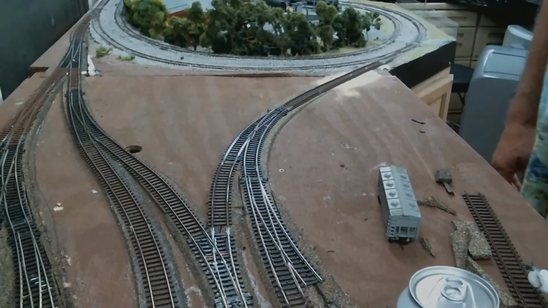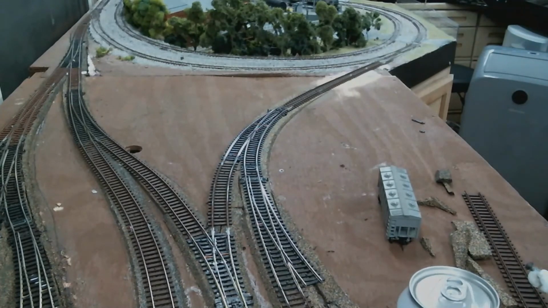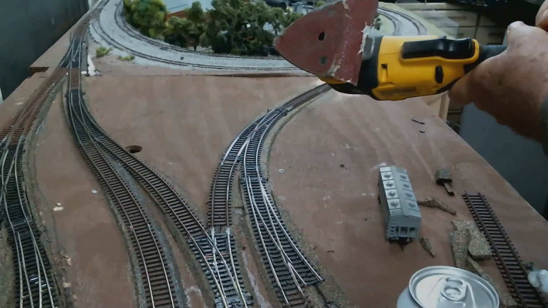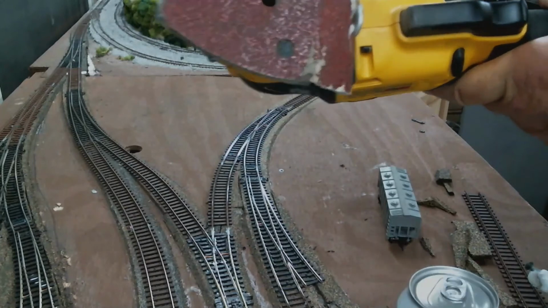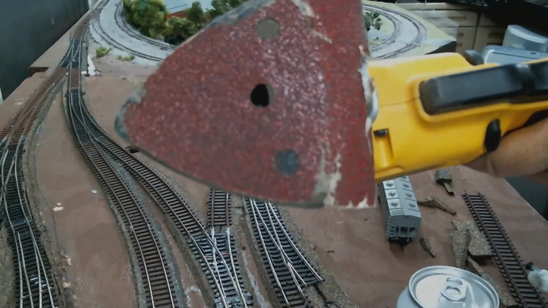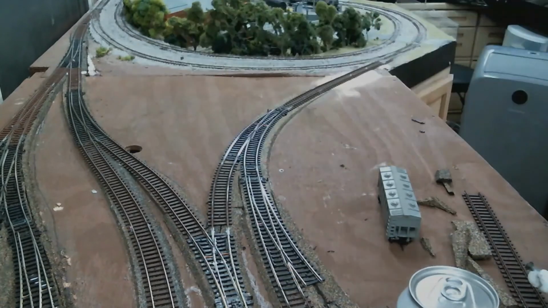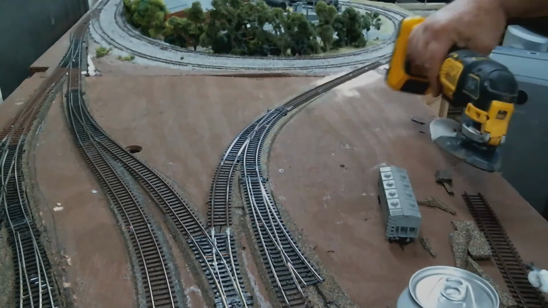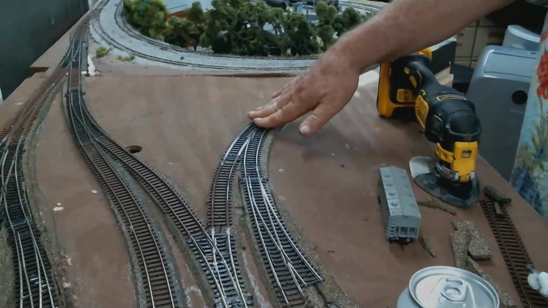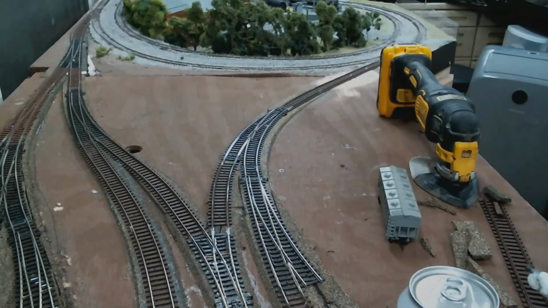So, again, utilizing a multi-tool with a sanding pad, and let's see if I can get it close enough where you can see how gritty that is. All right, works real well in shaving down, sanding down this cork roadbed and an ever so slight grade change.